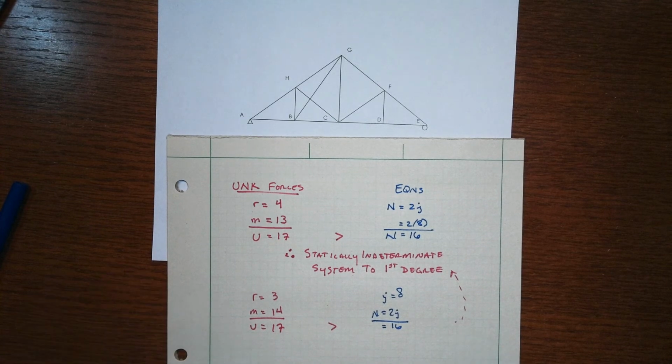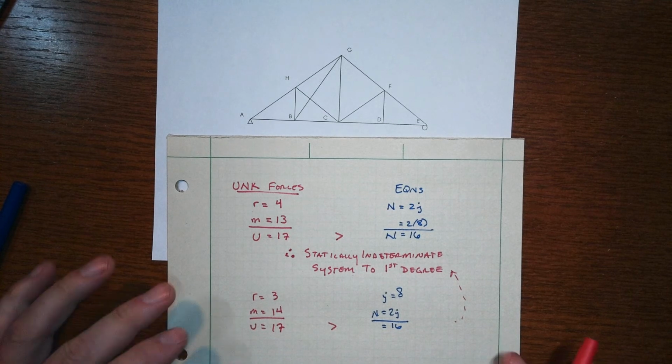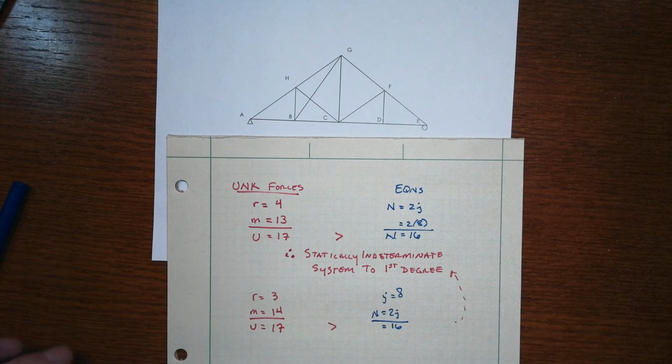I realize now that perhaps my piece of paper was just a little bit below the screen.